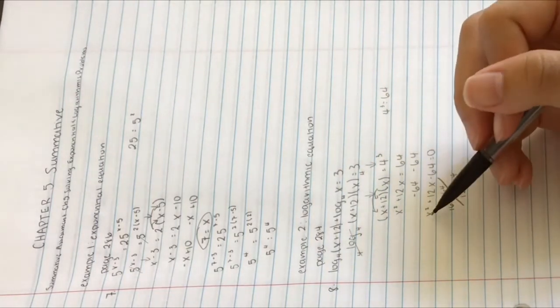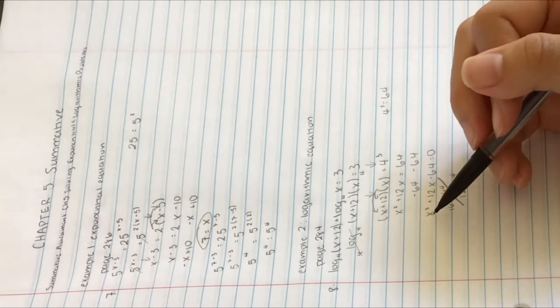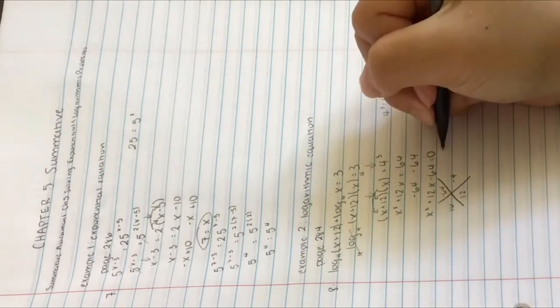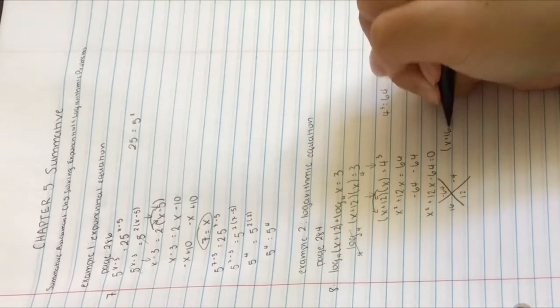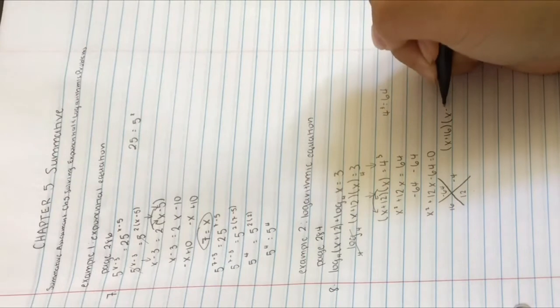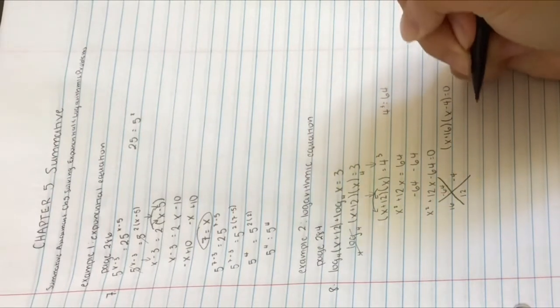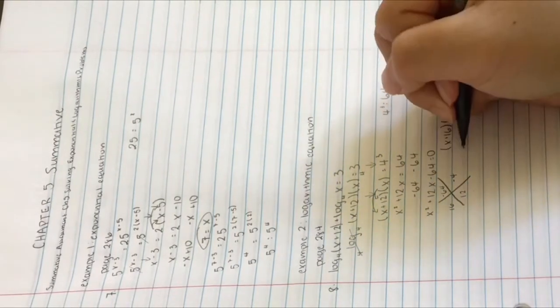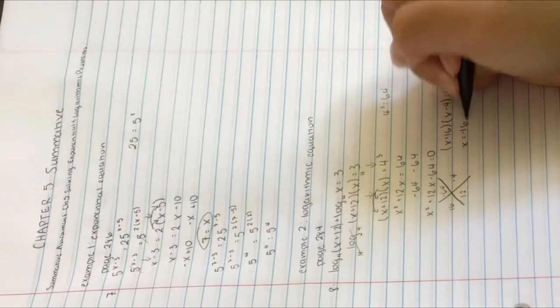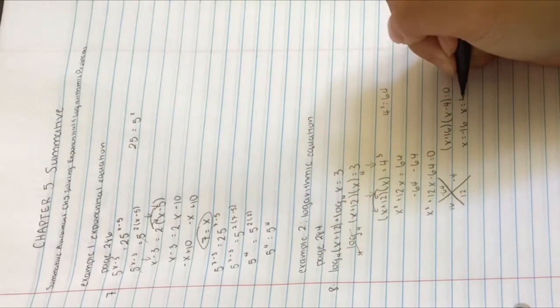Since a equals 1, I don't have to make a box. So I can just do x plus 16 times x minus 4 equals 0. If I solve this, x equals negative 16 and x equals 4.